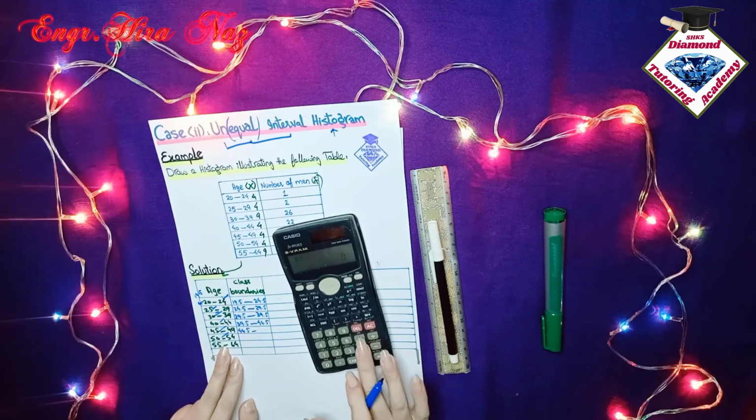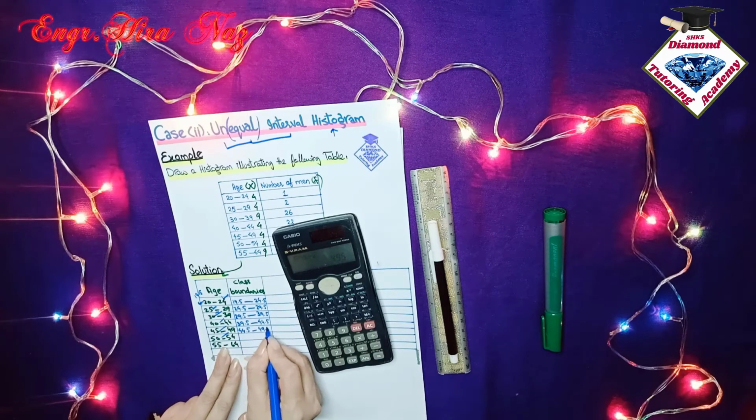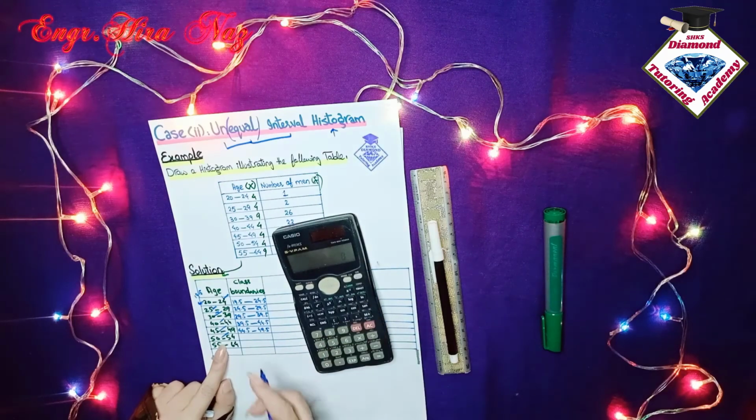Again, 49 plus 50 divided by 2 is 49.5, the upper limit of this class and the lower limit of the next class.